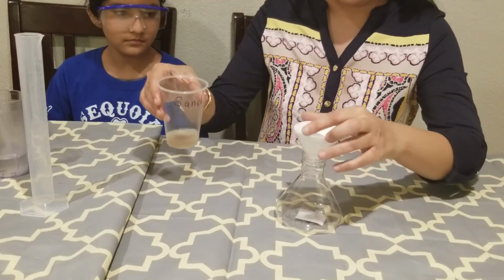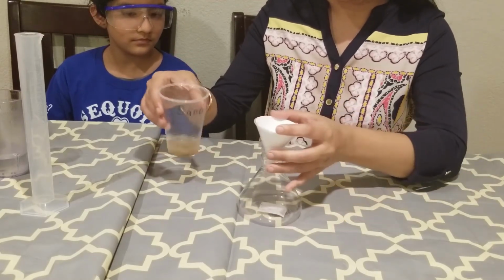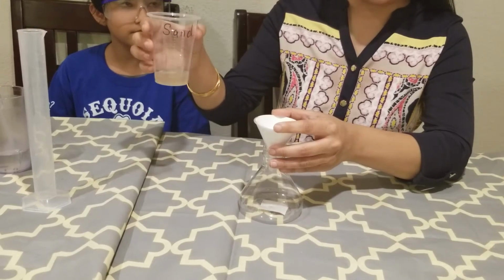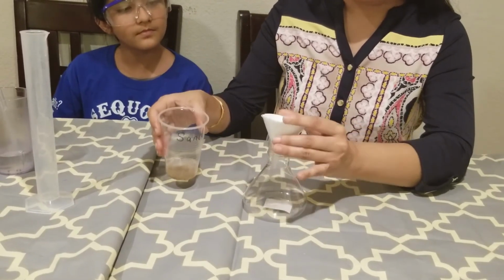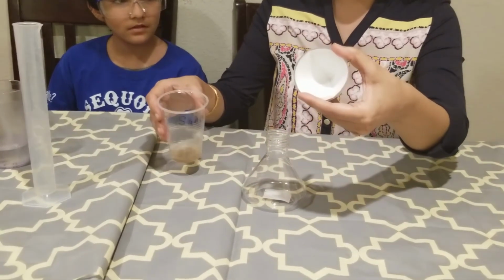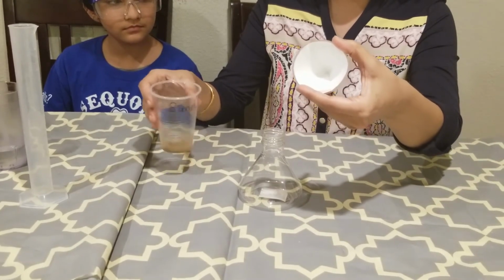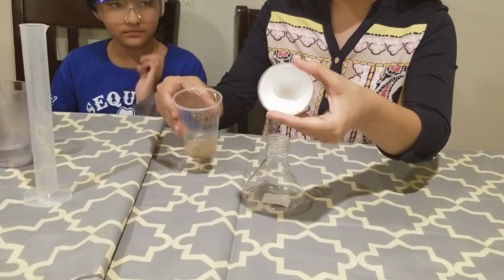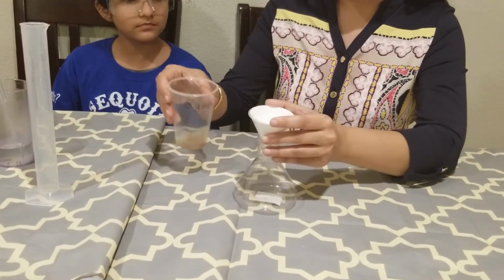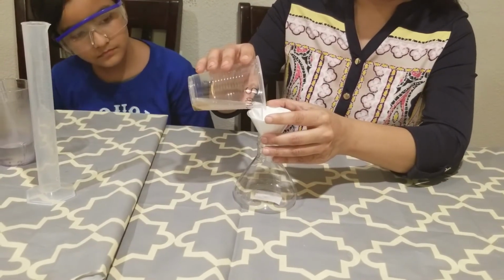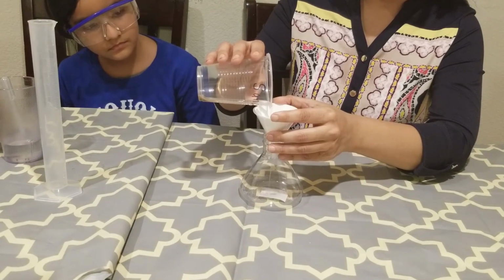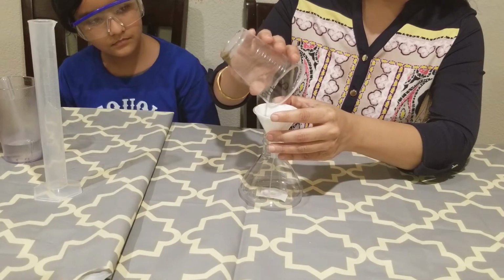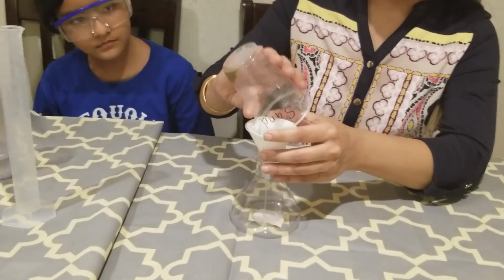So once I'm done with that, what I will do, so I started with 20 mils of water. I will make sure that I have one layer of the filter paper on one side and three layers on the other side, and it is closed inside, right? There's no hole. Then I am going to add this in here.